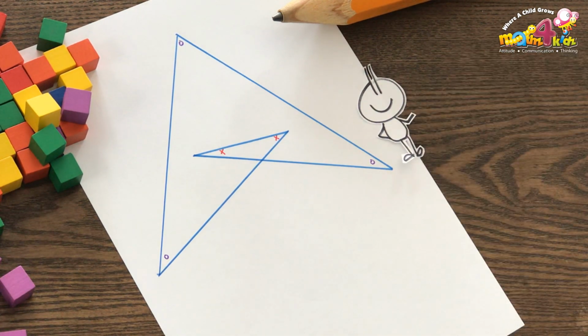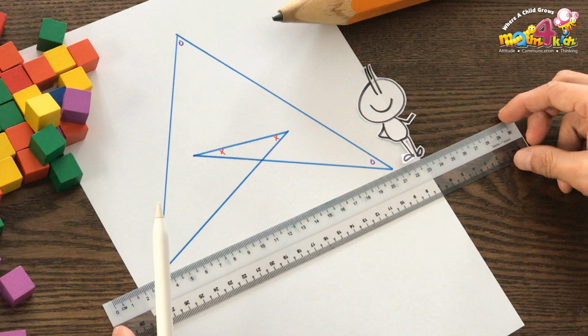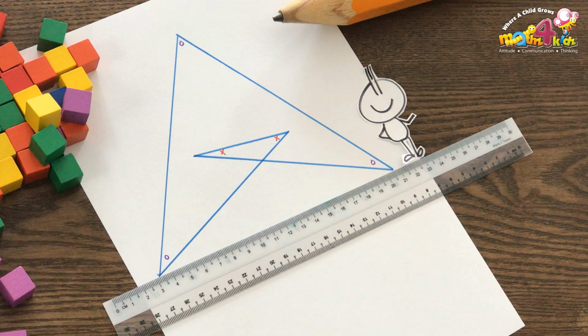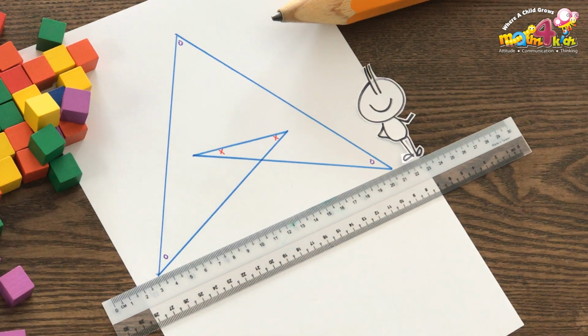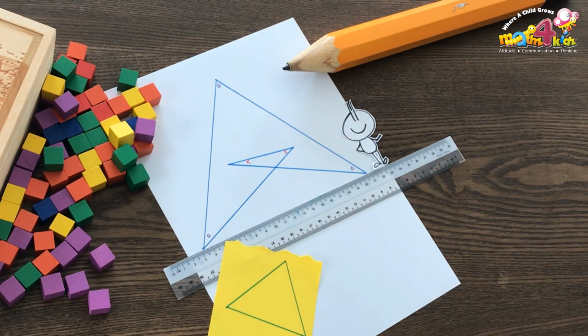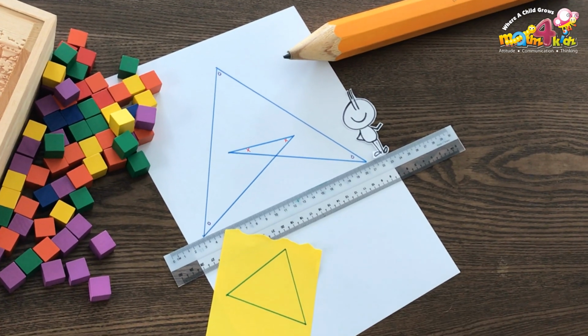Spiky has an idea. His idea is to make a triangle by drawing this line. I'm not sure how his idea might work out, but that's Spiky's idea. Spiky says that we know about the sum of interior angles in a triangle. We know the sum of those three angles, 180 degrees.